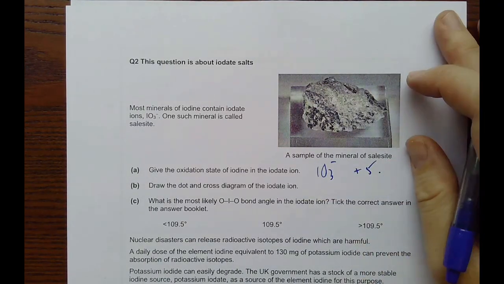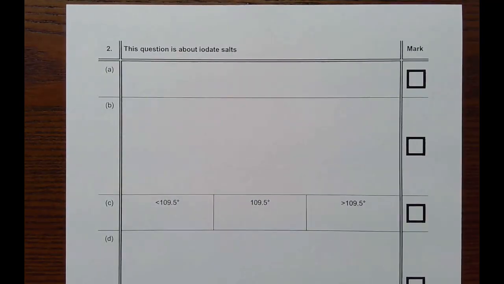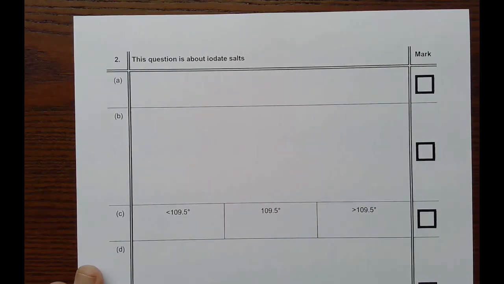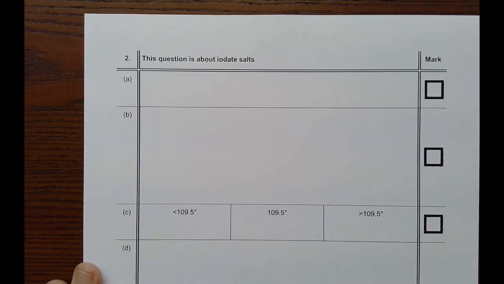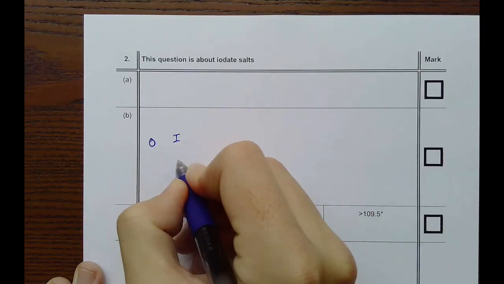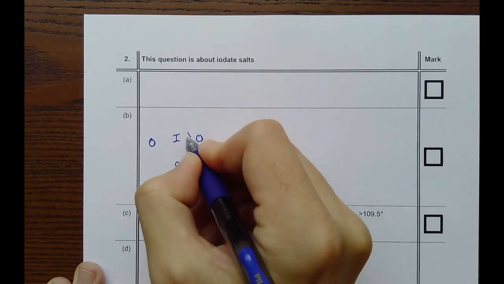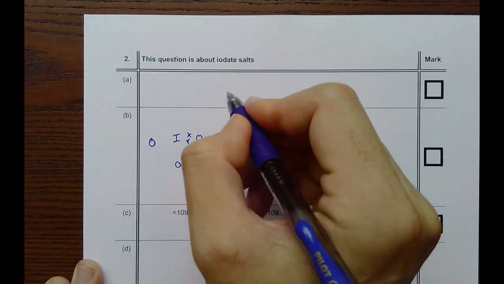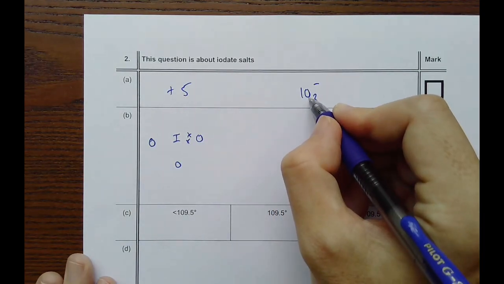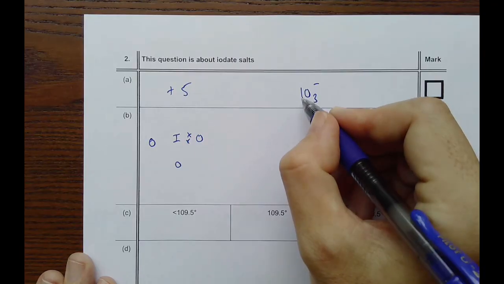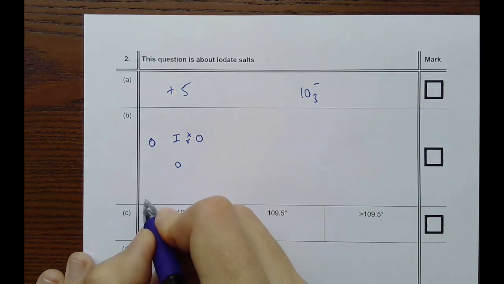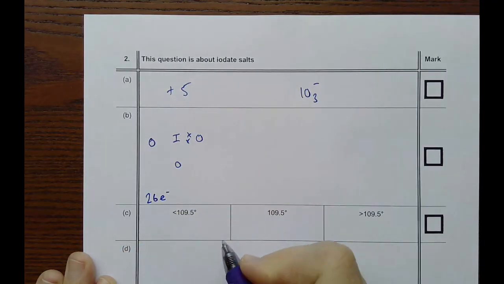Now, draw the dot and cross diagram of the iodate ion. You'll probably have some preferred method for drawing dot and cross diagrams or Lewis diagrams. I don't. I just try my luck. So I should probably work out actually, IO3 minus: each oxygen is 6, which is 18, plus 7, 25. Plus 1 is 26, so I've got 26 electrons to deal with.